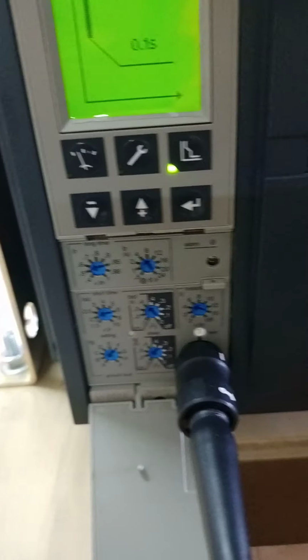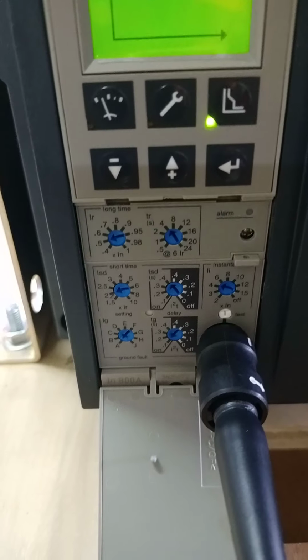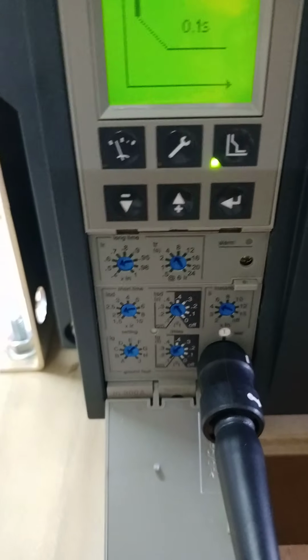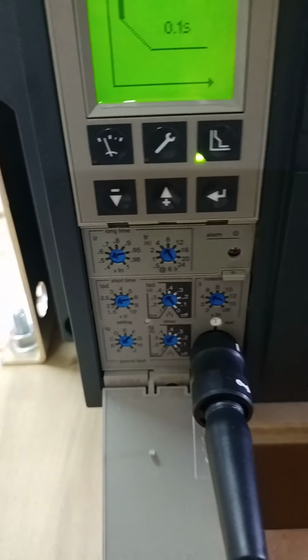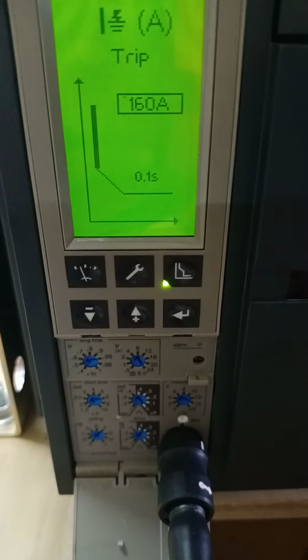But each letter has an equivalent percentage. Letter A is 20% of the ampere frame of the breaker. This is the 800 amperes. That is why we have 160 amperes there.